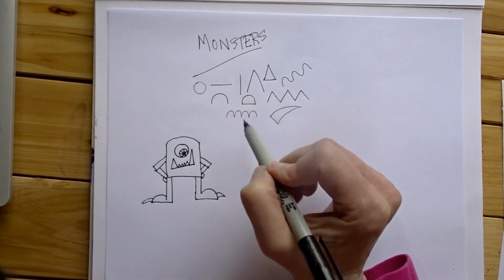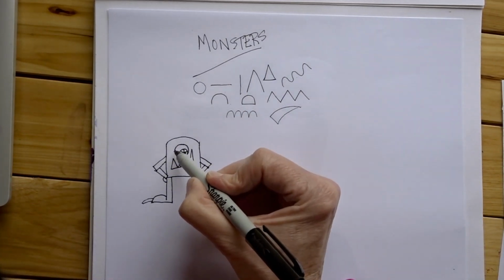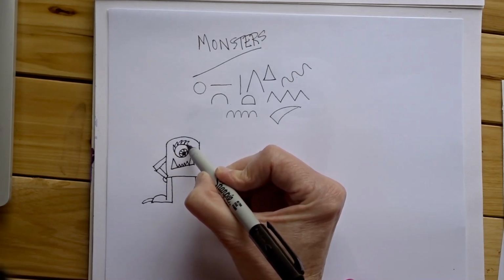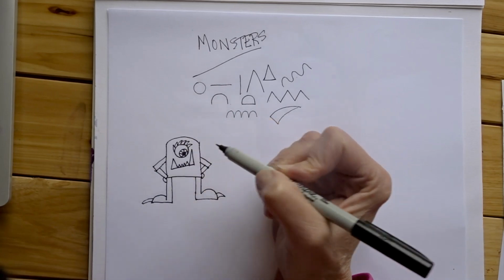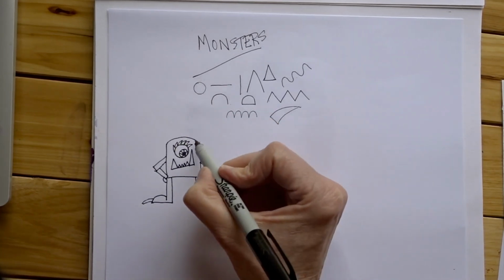So I've used all of these things to make kind of a fun monster. Now you could color them in. You could give them funny eyebrows, and you could give them some hair if you want. Or you could give them horns. Let's give them some horns.